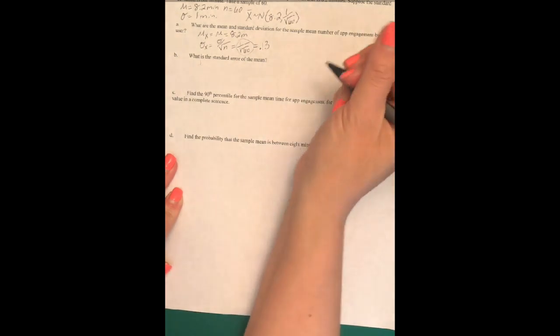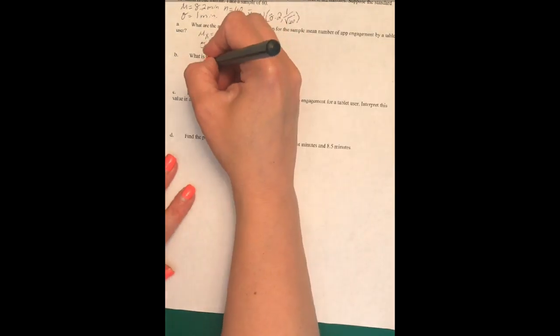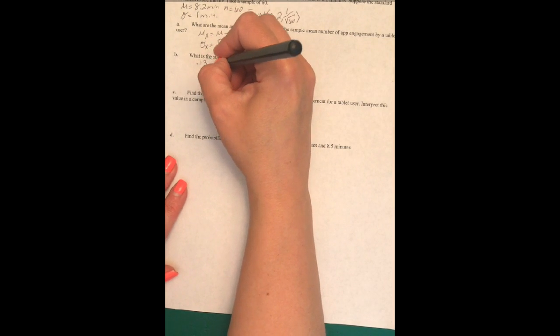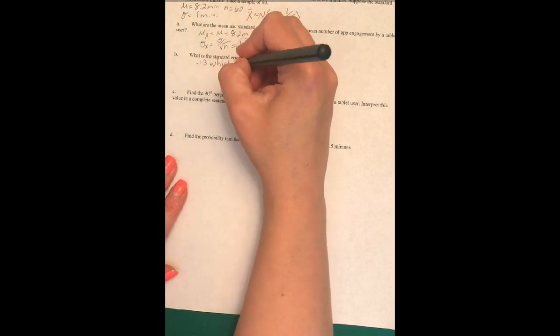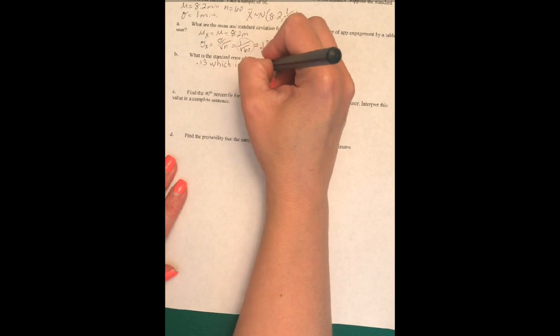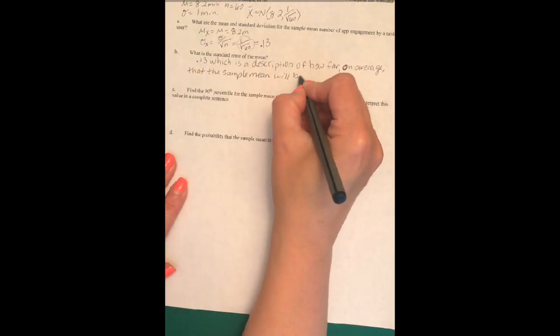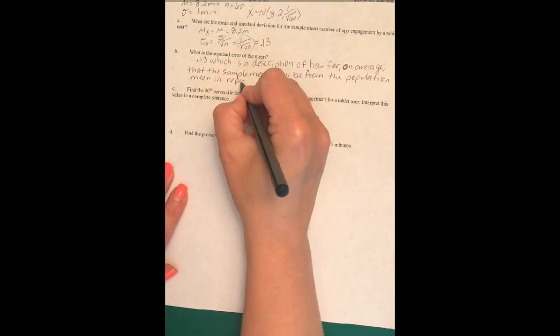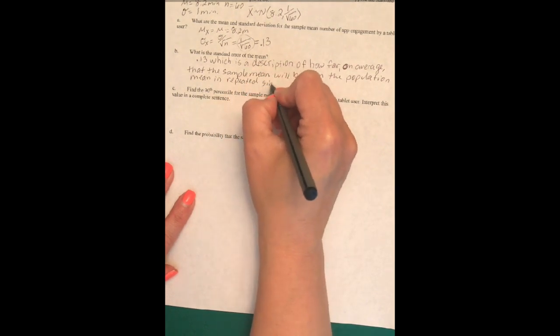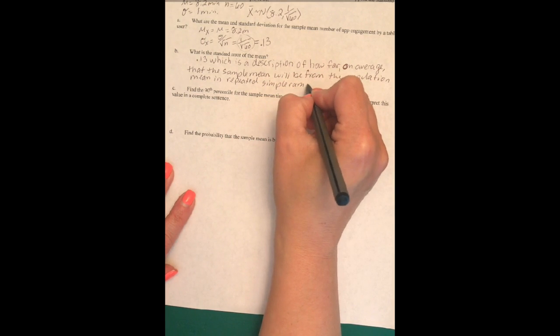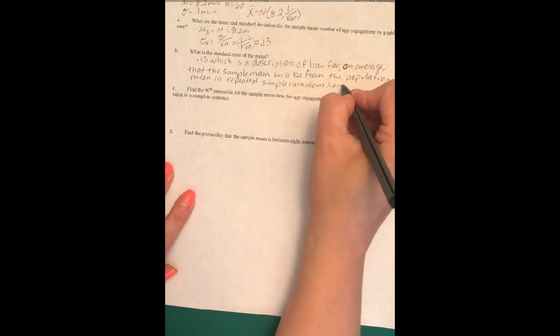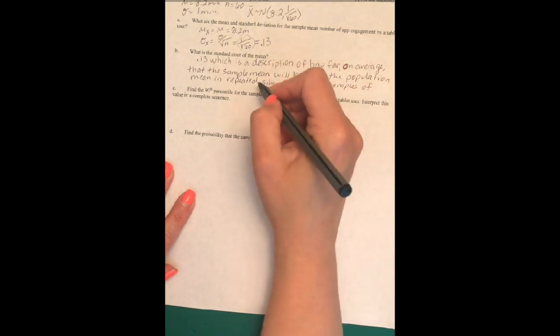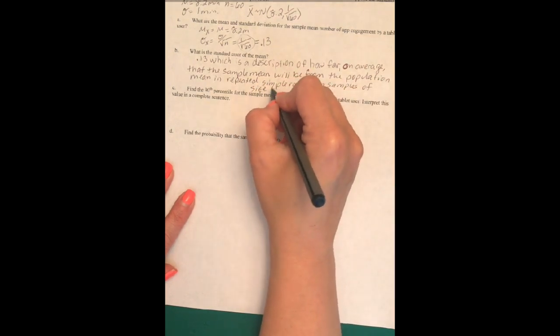So the standard error of the mean is 0.13, which is a description of how far on average that the sample mean will be from the population mean in repeated simple random samples of size 60.